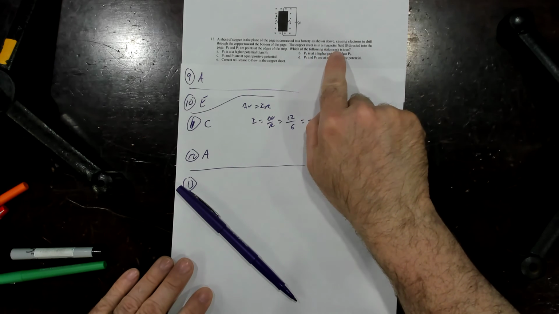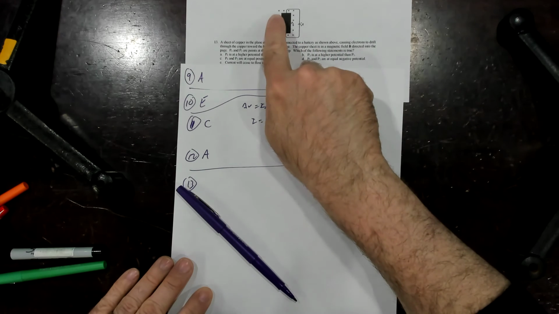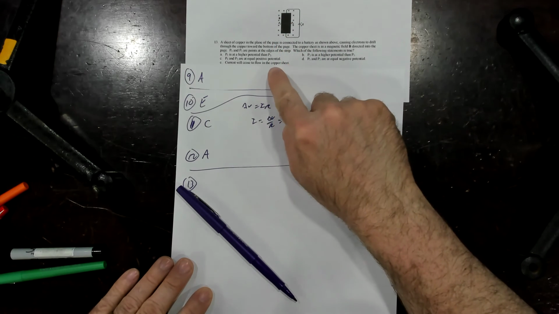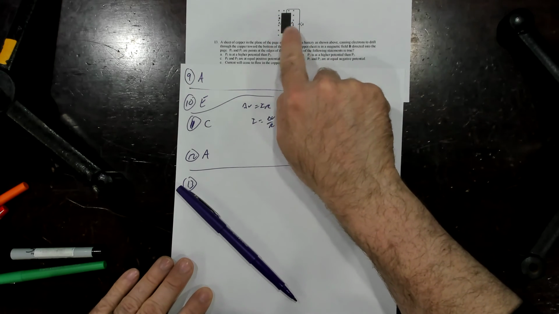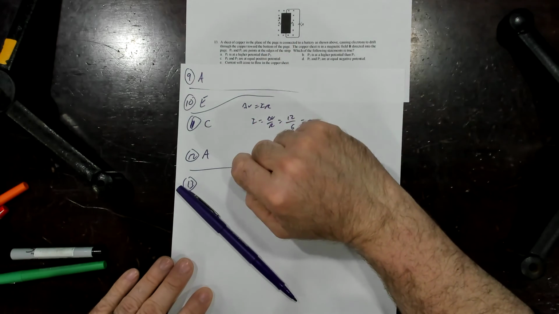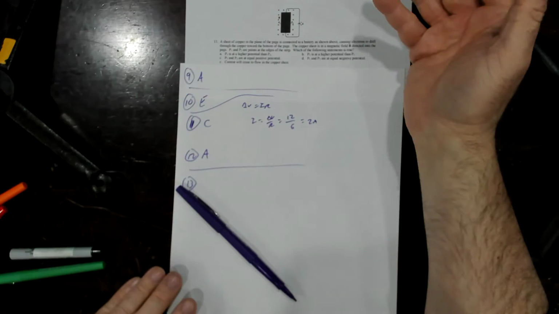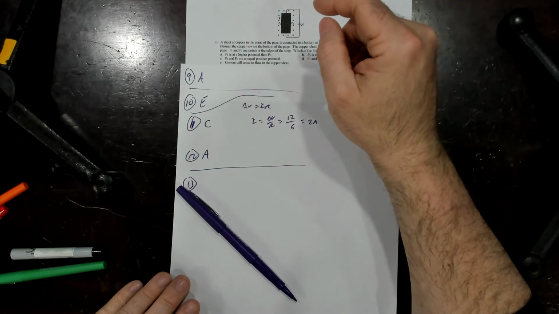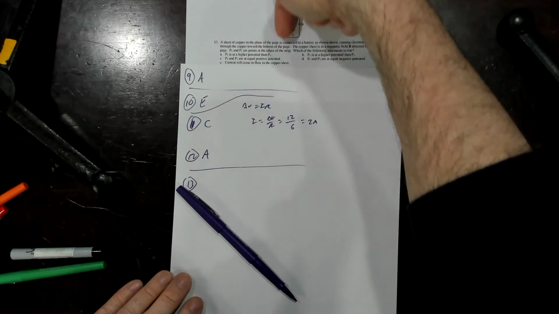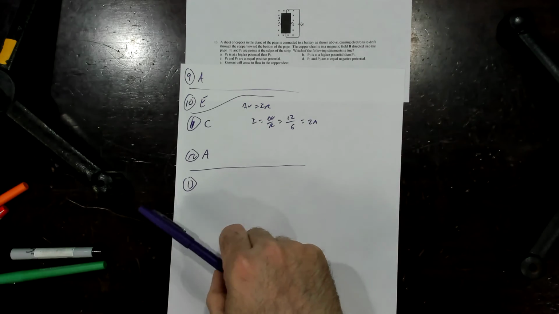The copper sheet is in a magnetic field B directed into the page, right? That's all those X's, right? It's in a magnetic field. These 2 points, P1 and P2, are points at the edges of the strip. Which of the following statements is true? You say, okay, this is all about the Hall effect, okay? As the electrons move through that metal, right?